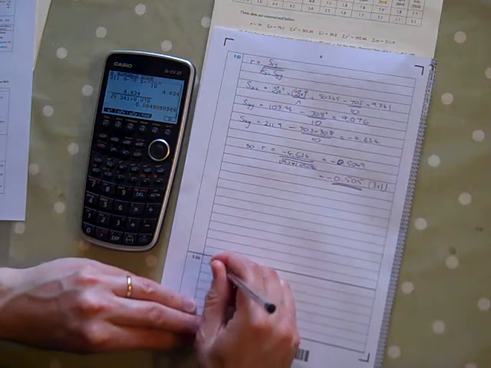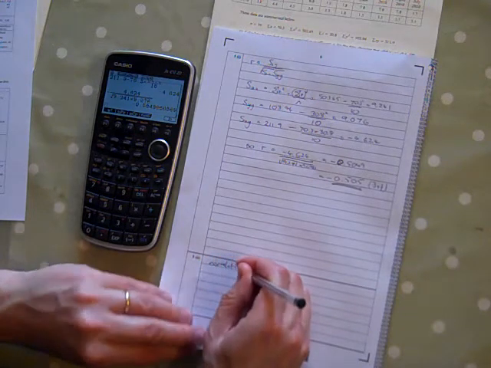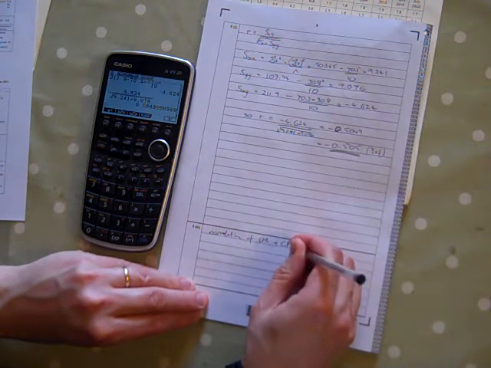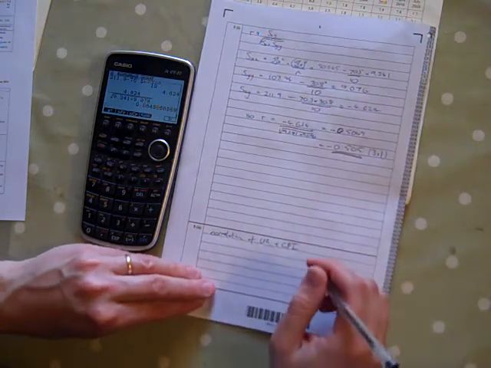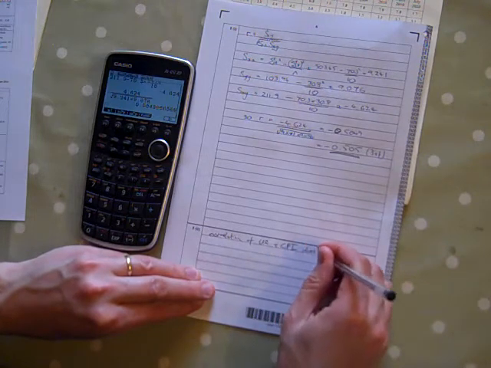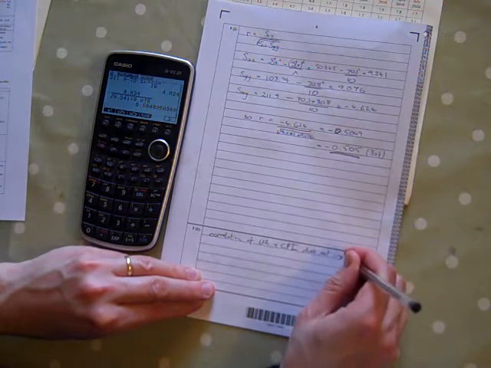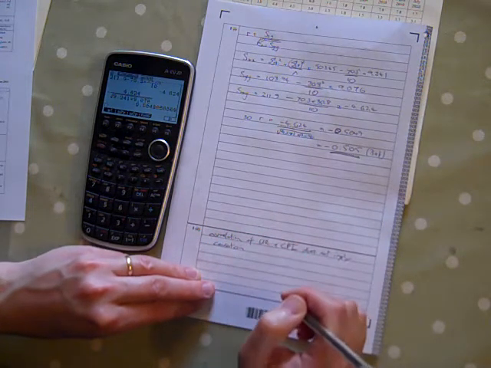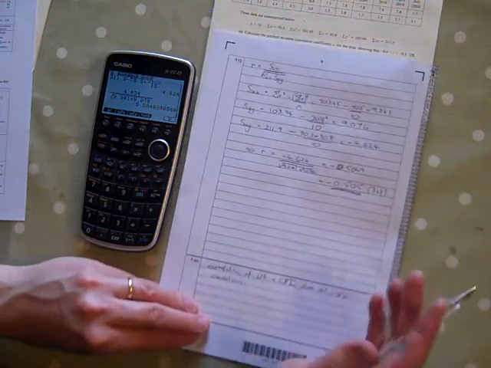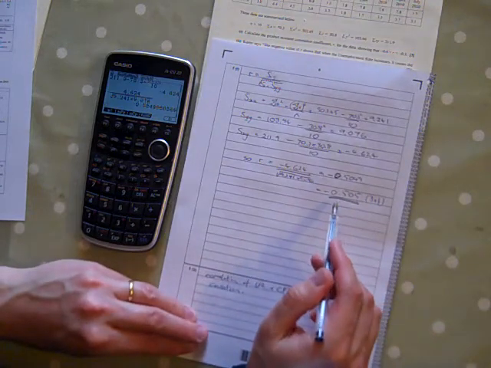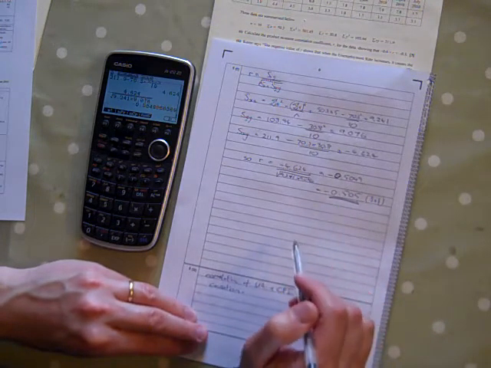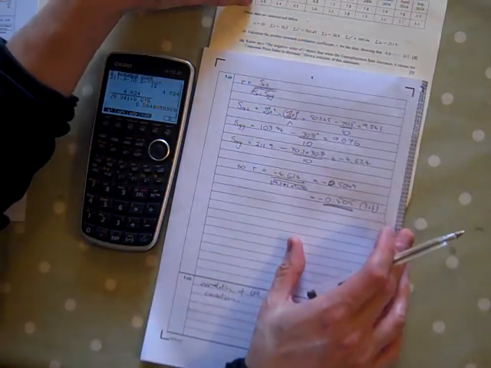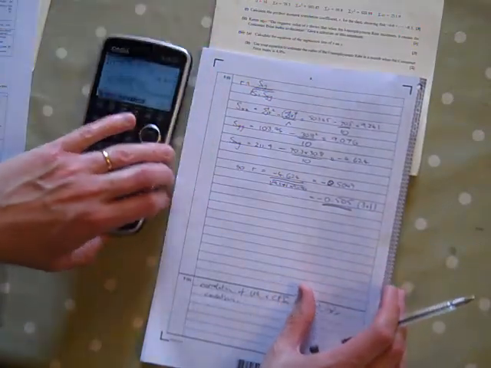The correlation of UR and CPI, always relate your answer to the question, does not imply causation. Okay, we could also have said this is not a particularly strong correlation. R is not close to -1, so that would suggest that we haven't got that strong a link either.